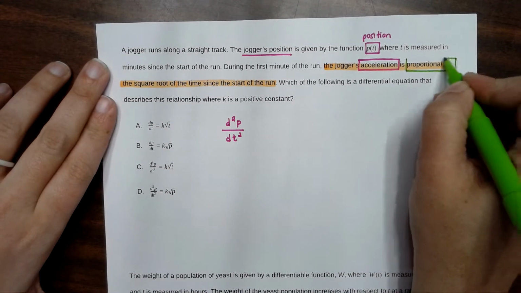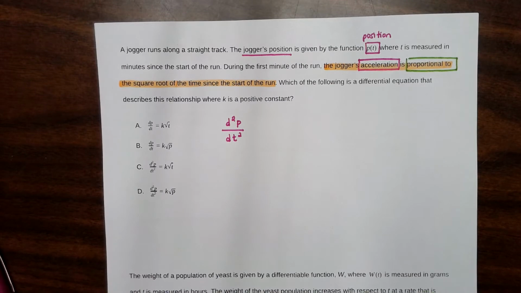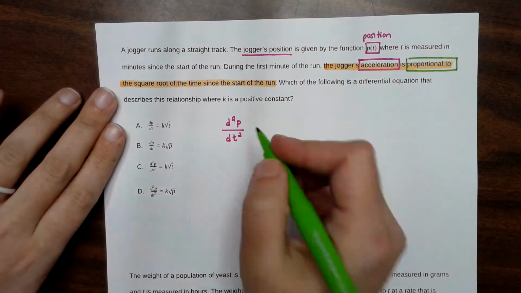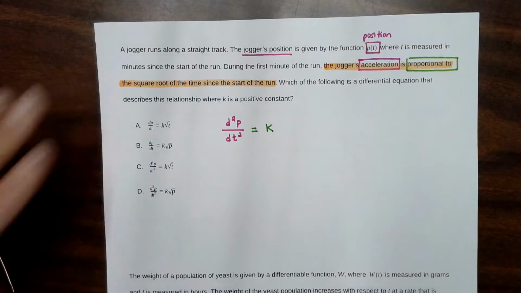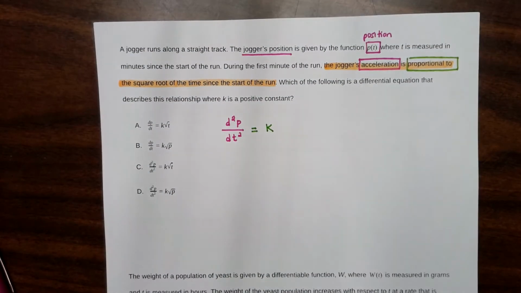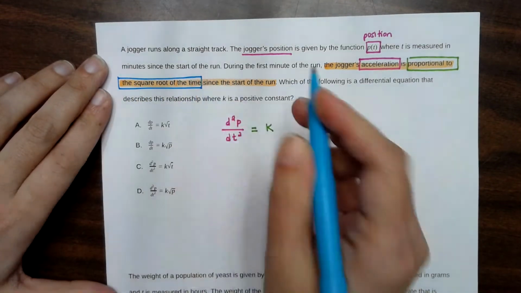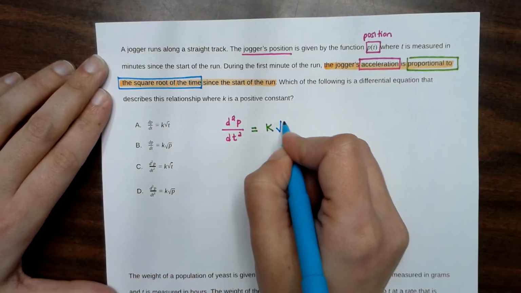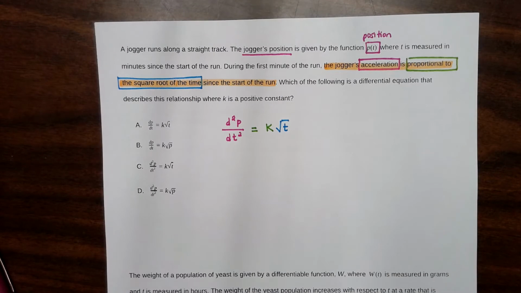Proportional to is another way of saying directly proportional. We would have to specifically use the word inversely proportional to mean inversely proportional. If it just says proportional or directly proportional, those are the same thing. So that means that our equation is going to be equal to k, some constant, times whatever comes next. We are proportional to the square root of the time. So I would write square root of t here because in this problem, t is the variable that represents time.